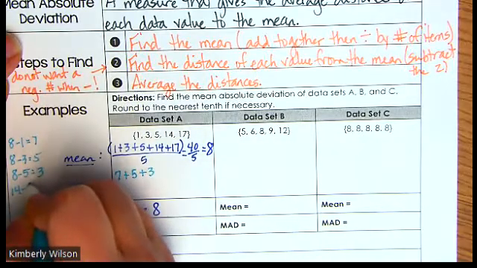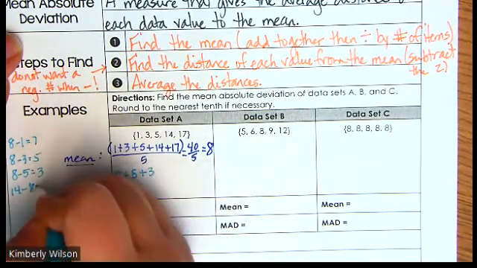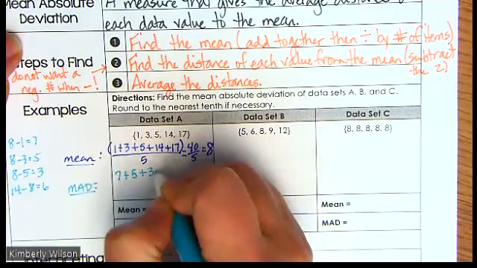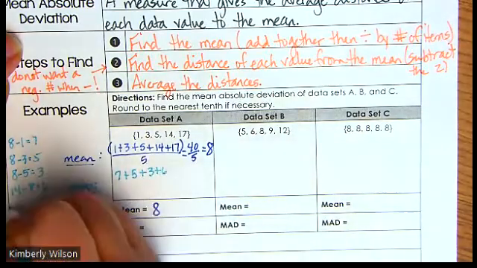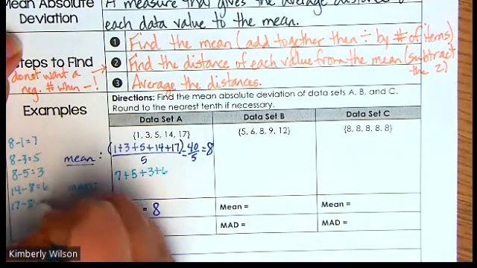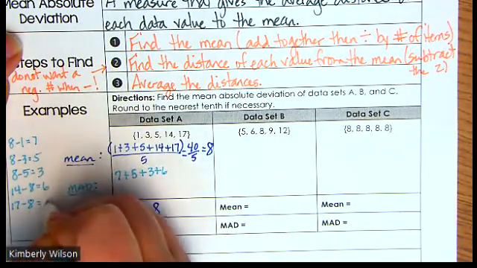Now I'm going to do 14 minus 8, which gives me 6. And then 17 minus 8, which gives me 9.